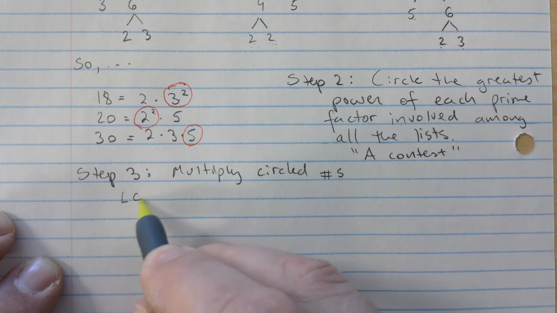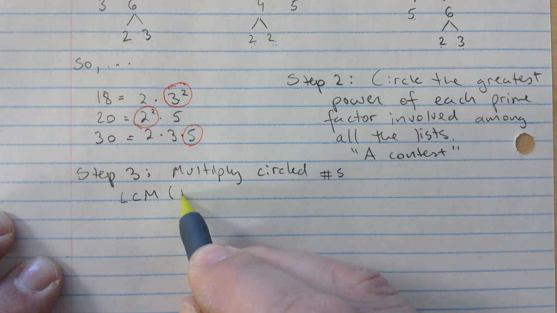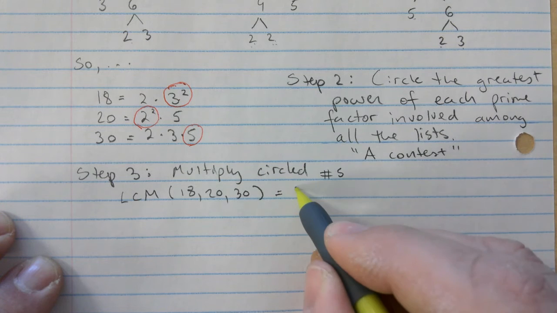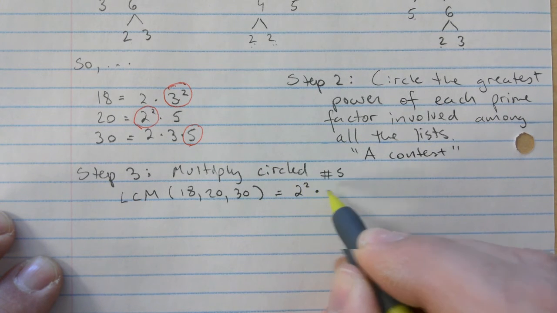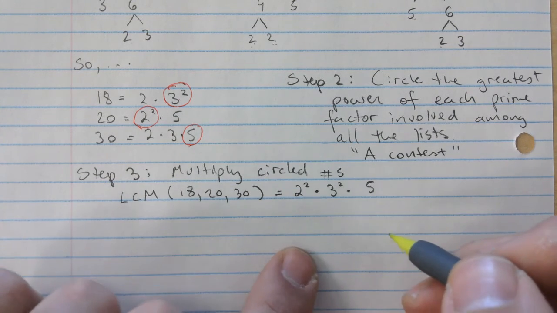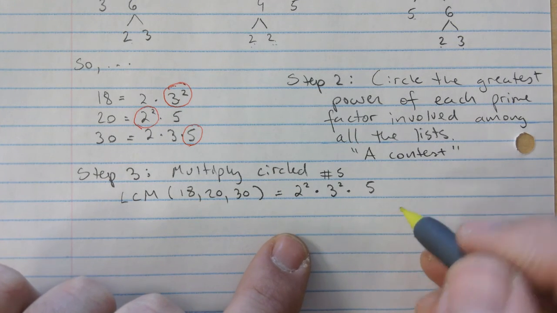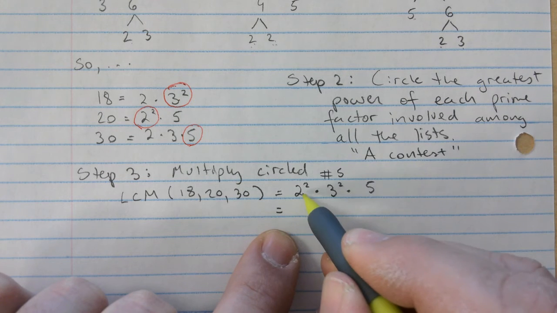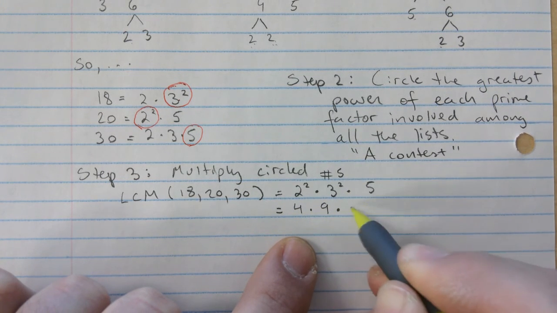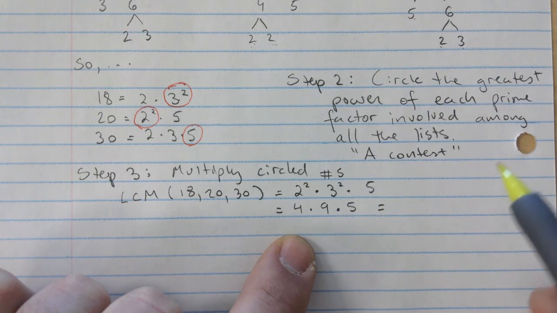So the LCM of 18, 20, and 30 is going to be 2 squared times 3 squared times 5. And this is where some mental math, right? 2 squared is 4, 3 squared is 9, and 5, right?